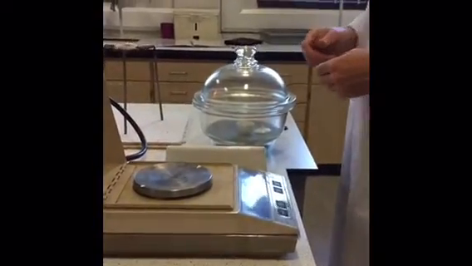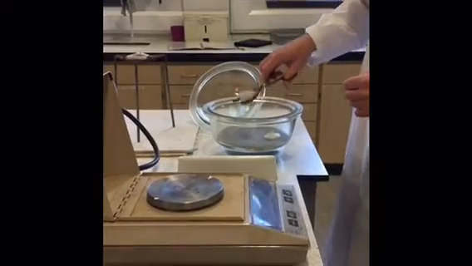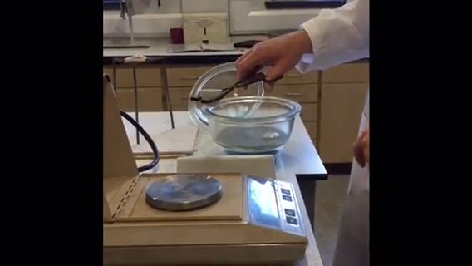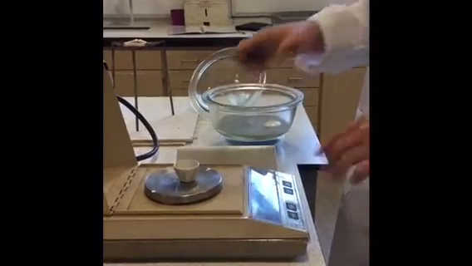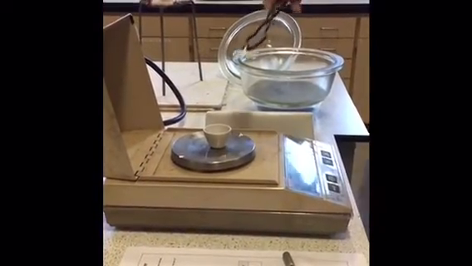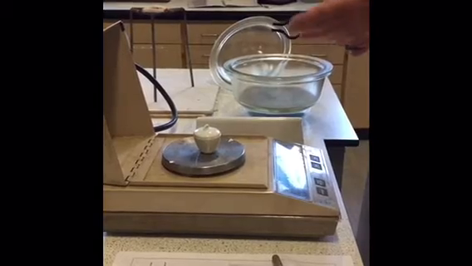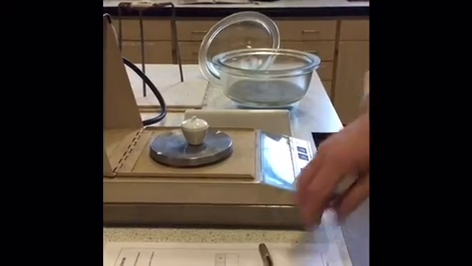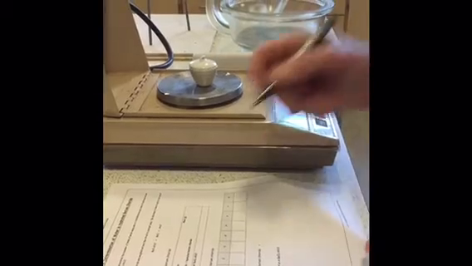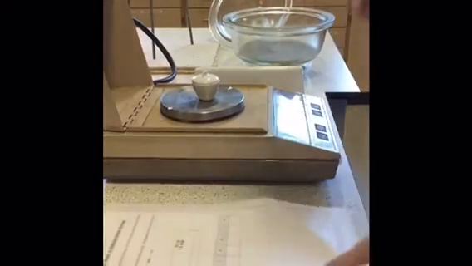So we've let this cool for 5 or 10 minutes. So we're now going to weigh the mass of our empty crucible plus the lid. Zero the balance. You might get a bit of movement on the third decimal place. There's not much we can do about that. And it's important you don't touch the crucible with your hands, or grease from your hands can get onto it and interfere with it. So the mass of our crucible plus lid is 19.888 grams. So I record that, 19.888 grams.